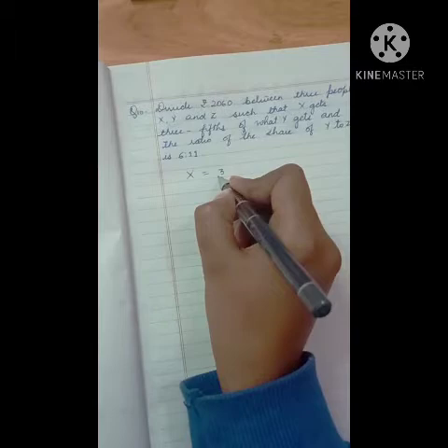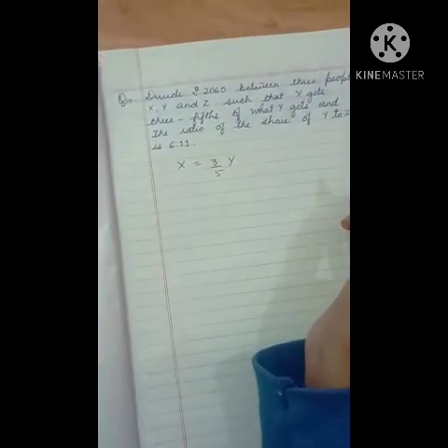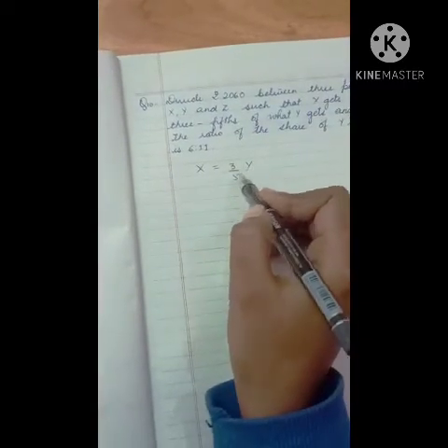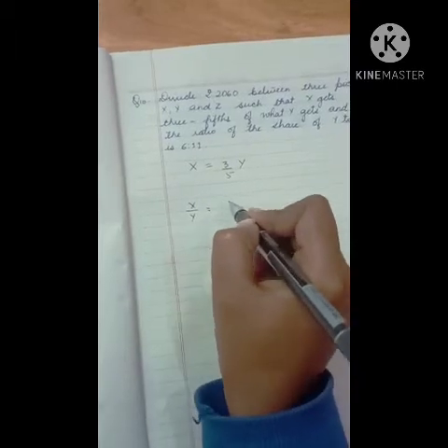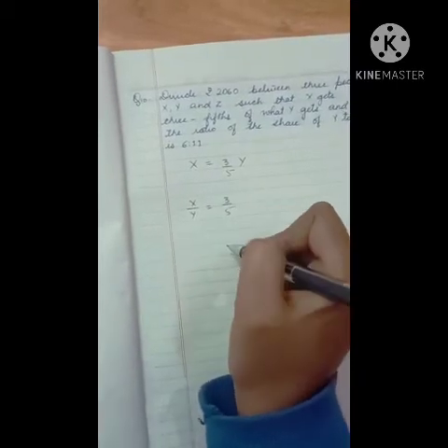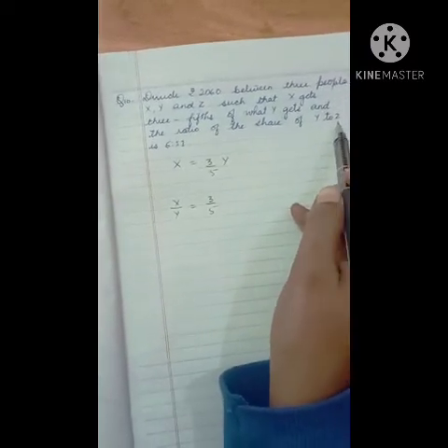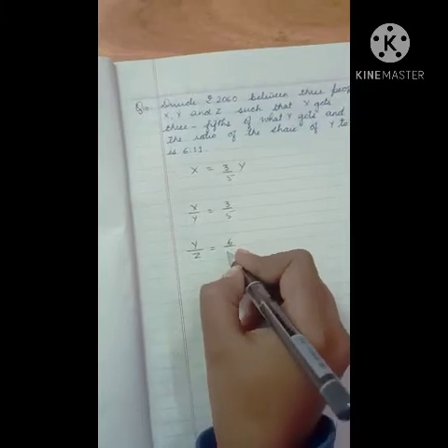X gets 3 by 5 of y. This is given in the question, right? It means when we transfer this y this side, we get x by y is equals to 3 by 5. And what is given? The ratio of y to z is given. That means y by z is equals to 6 by 11.